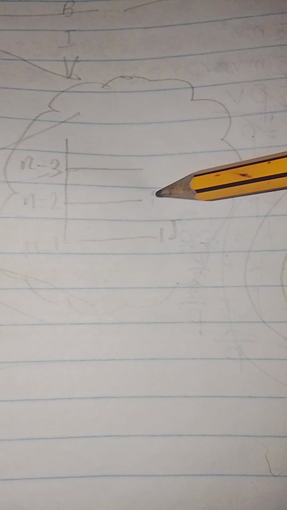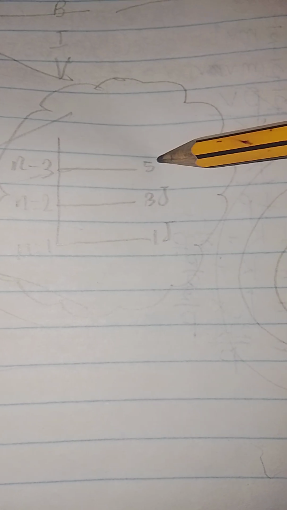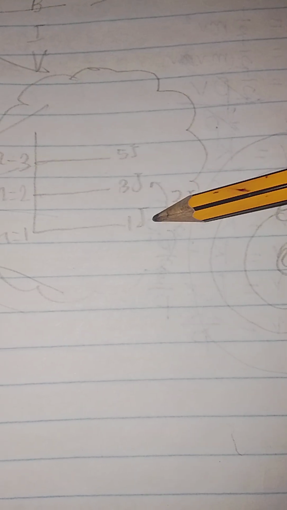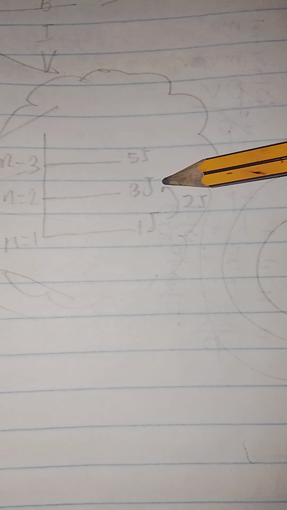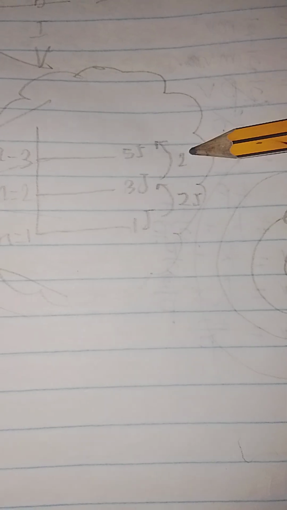Before we get to that, let's first talk about over here. Let's say there are 3 joules, and over here there are 5 joules. Now, to jump from here to here, what does it take? From energy level 1, the ground state, it takes 2 joules. That's the difference between 2 energy levels. Then to jump from 3 to 5, it takes 2 joules again.